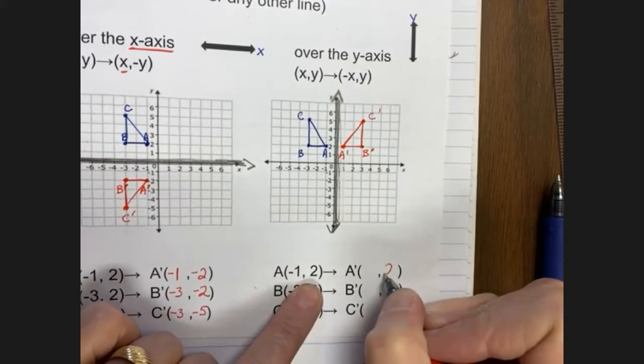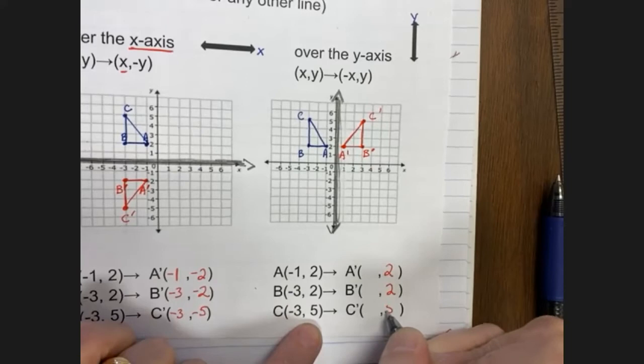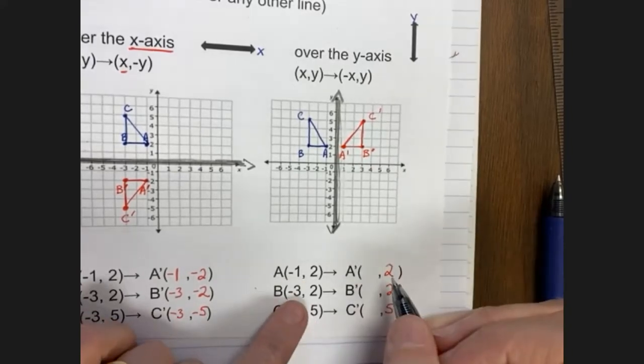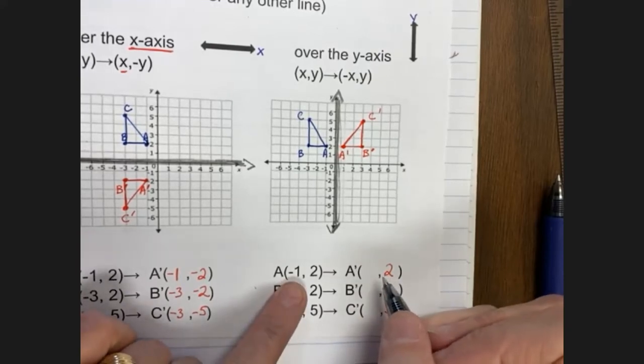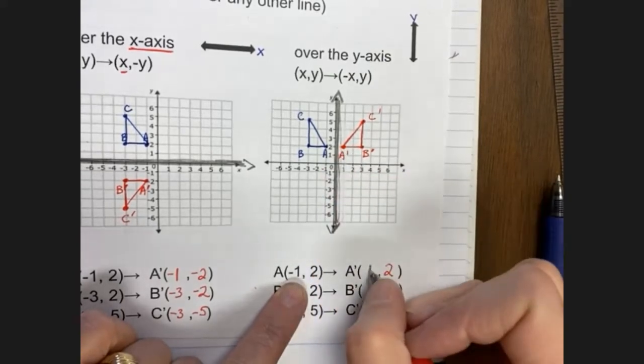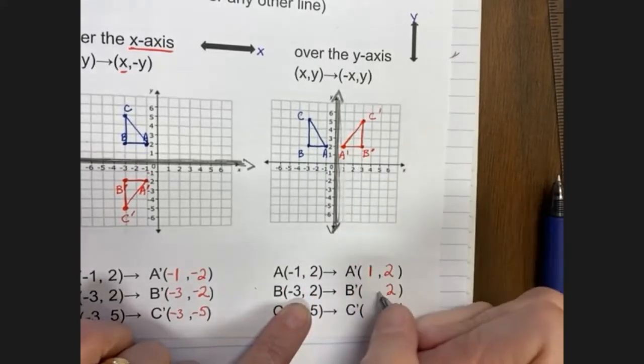The y should stay a 2 here, the B should stay a 2 on the y, and this should stay a 5. The only thing that should be changing is this -1, -3, -3 should be switching to the opposite. So instead of being a -1 here, it's a +1. And B, instead of being at a -3, it's at a +3, and it's over.